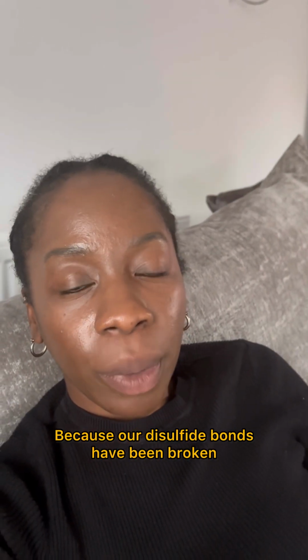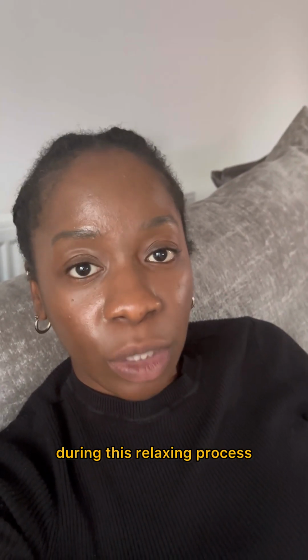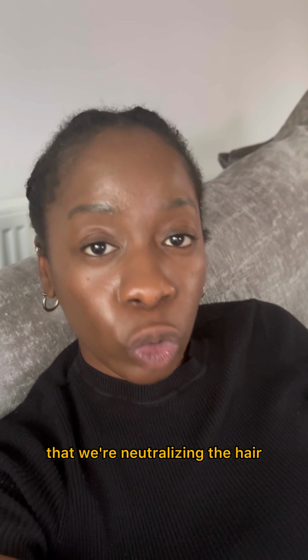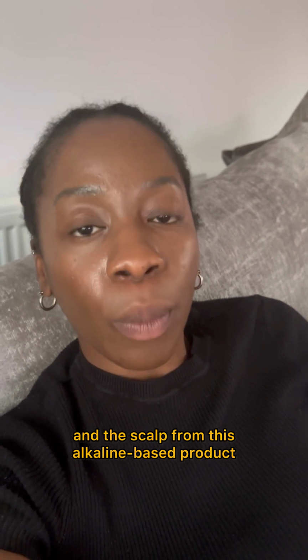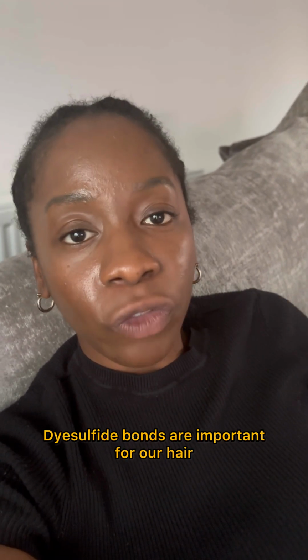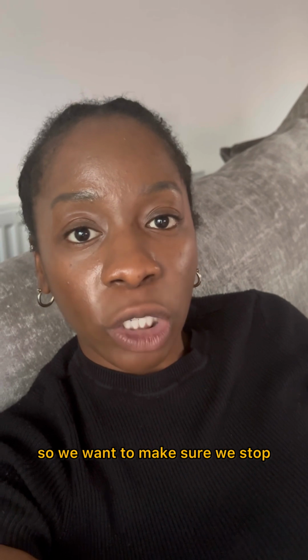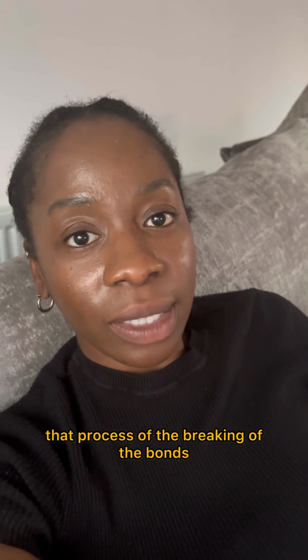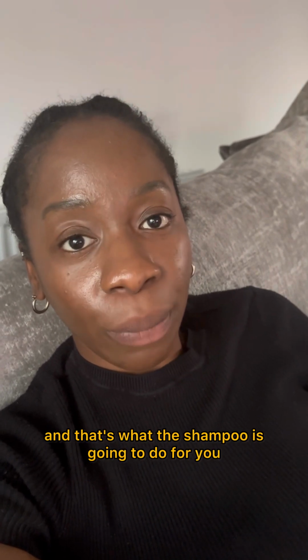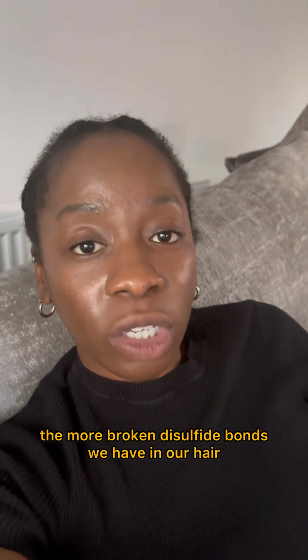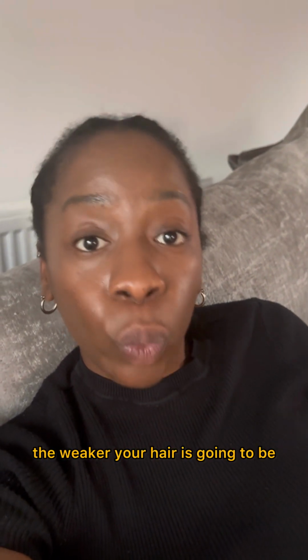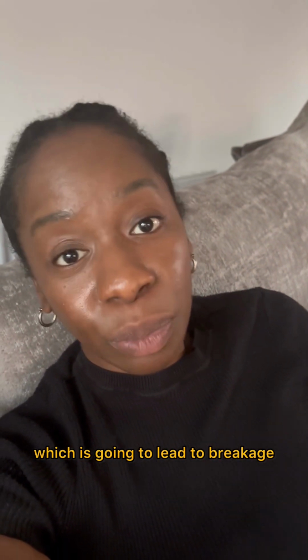Because our disulfide bonds have been broken during this relaxing process, we have to make sure that we're neutralizing the hair and the scalp from this alkaline based product. Disulfide bonds are important for our hair, so we want to make sure we stop that process of the breaking of the bonds, and that's what the shampoo is going to do for you. The more broken disulfide bonds we have in our hair, the weaker your hair is going to be, which is going to lead to breakage.